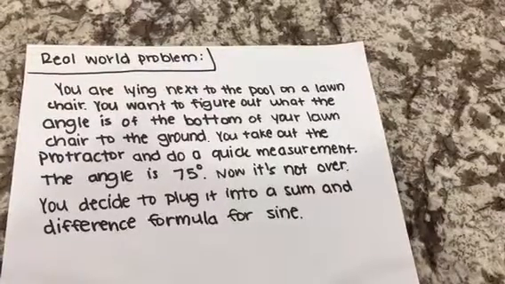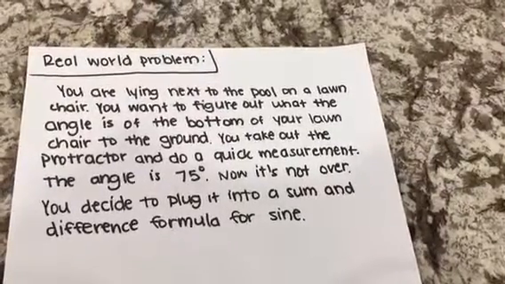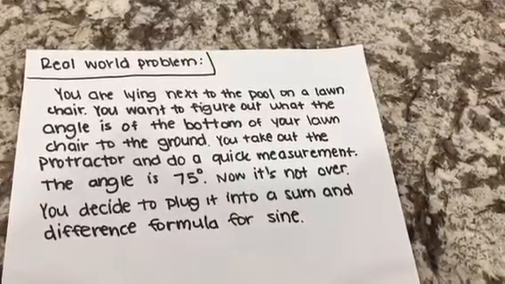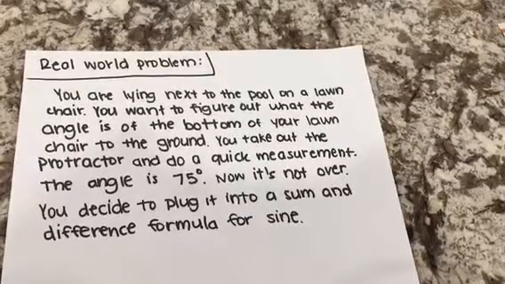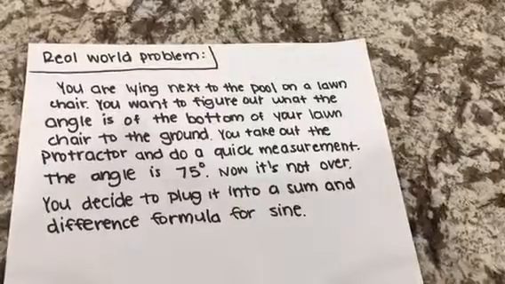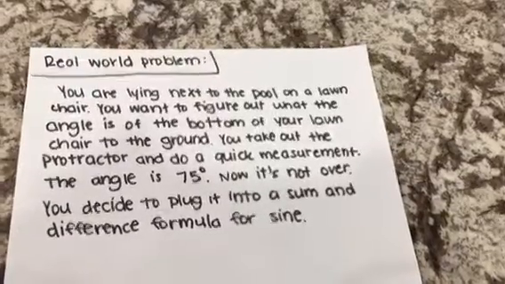Now here's a real-world application of the sum and difference formulas. You're lying next to the pool in a lawn chair. You want to figure out what the angle is at the bottom of your lawn chair to the ground. You take out the protractor and do a quick measurement. The angle is 75 degrees. Now it's not over. You decide to plug it into a sum and difference formula for sine.